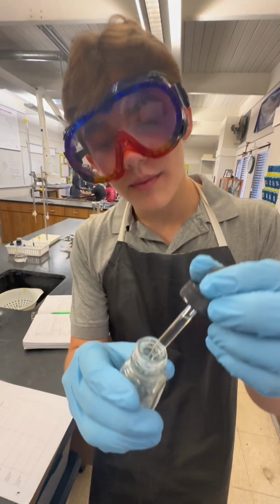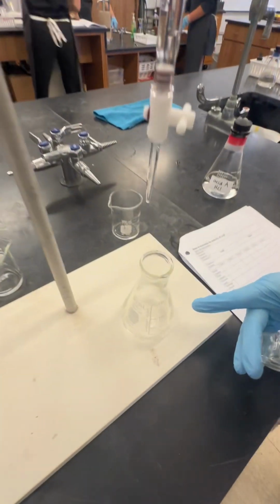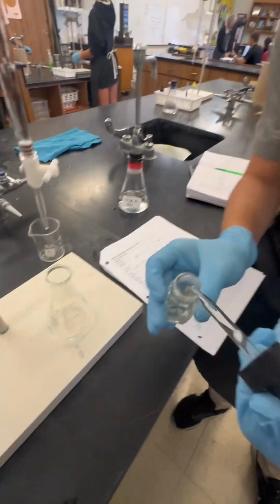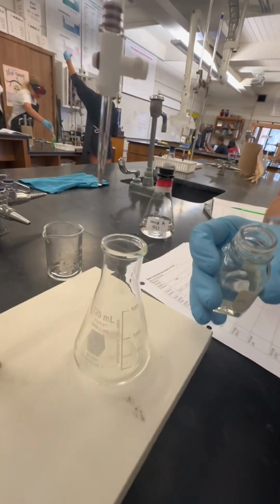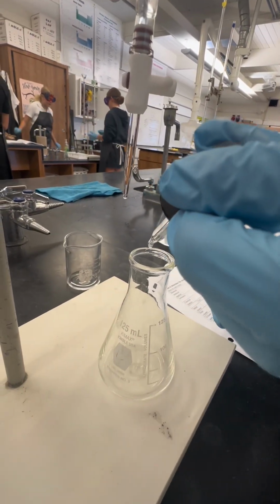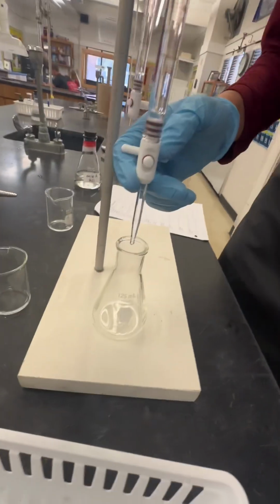Now we need to drop 3 drops of the phenolphthalein into our mixture in order to correctly analyze the pH and the pOH of the Coke. Now we will add the base to figure out if this is the correct solution for Coke.